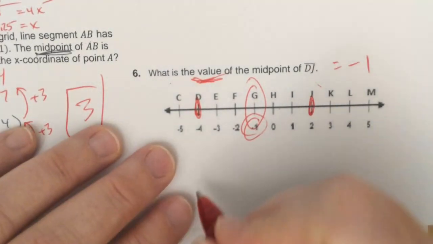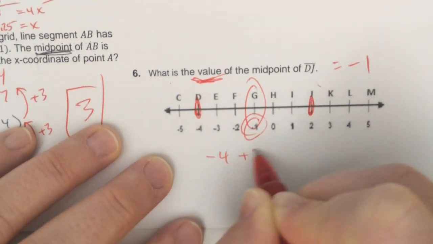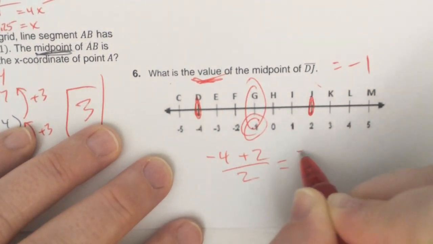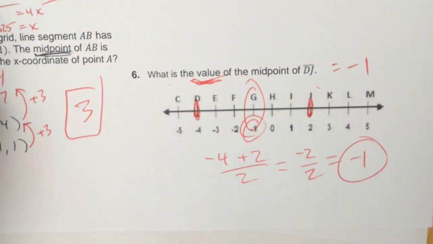The other way to do that was to actually find your D and J, which was -4 and 2. You add them together, divide by 2. That's -2 over 2, which is -1. Both ways to do that were correct.